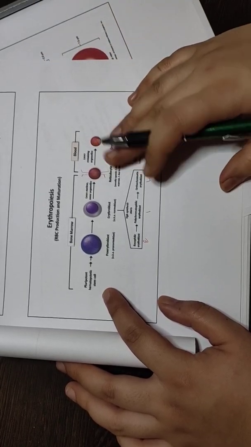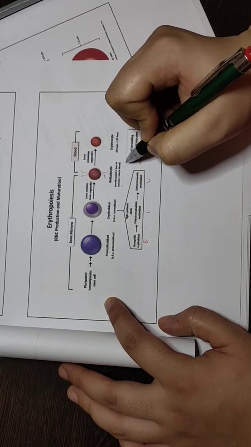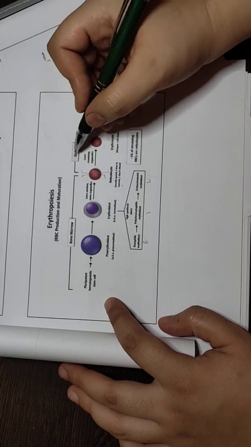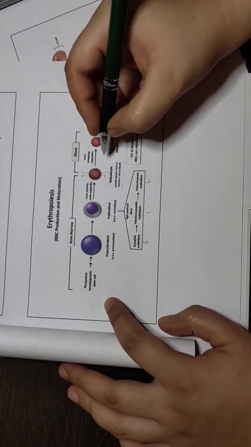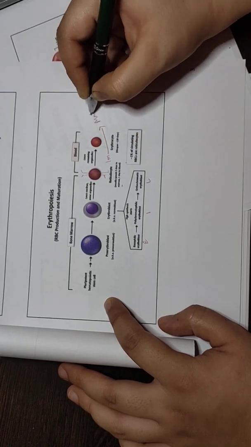So, reticulocyte will usually spend 3 days in the marrow and 1 day in the blood. And then, when they enter the blood, the immature erythrocytes will become mature erythrocytes. Okay.